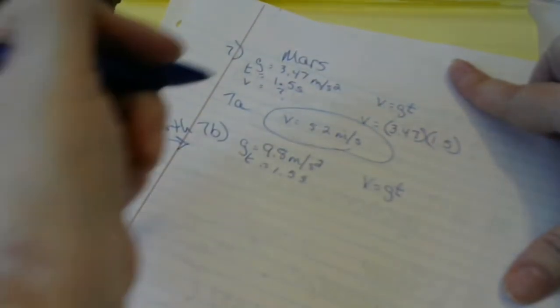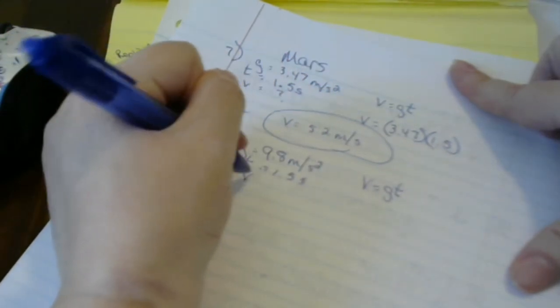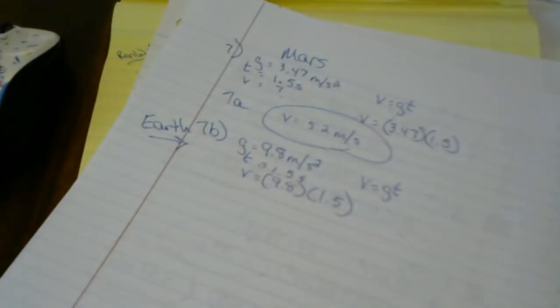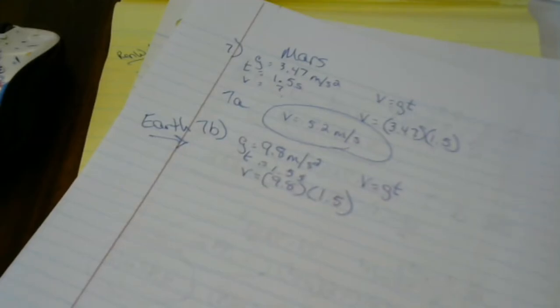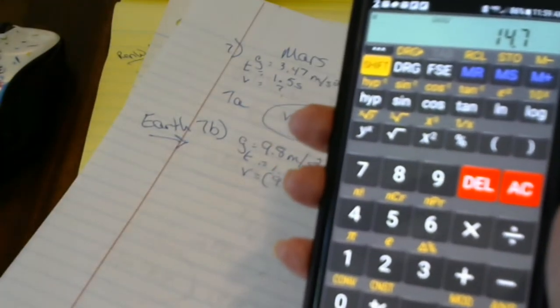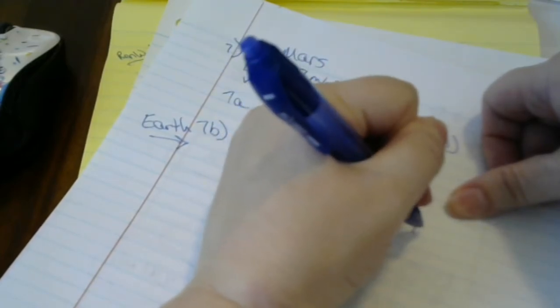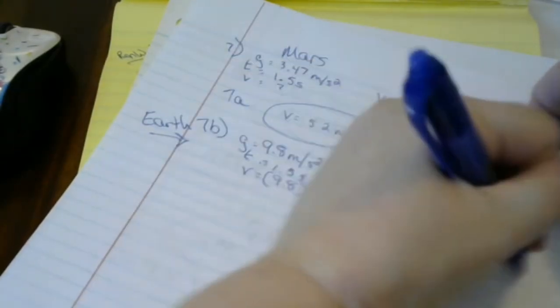Okay, so let's just plug it in. V equals 9.8 times 1.5. Let's plug it into my calculator. Okay, and I got 14.7. So I know that velocity is 14.7, and that's meters per second, and that is on Earth.